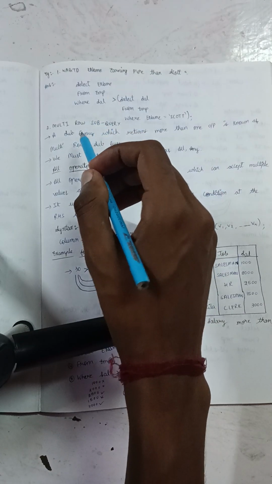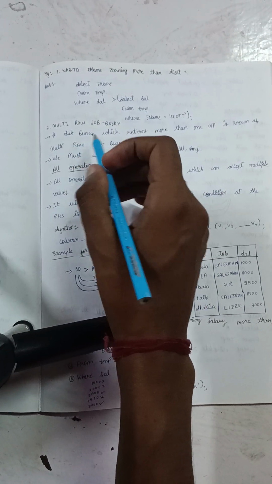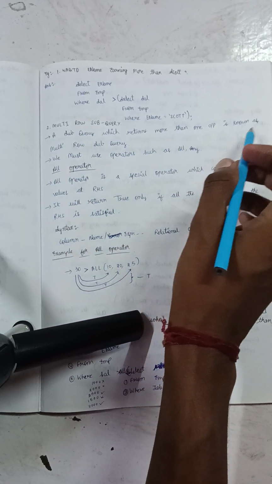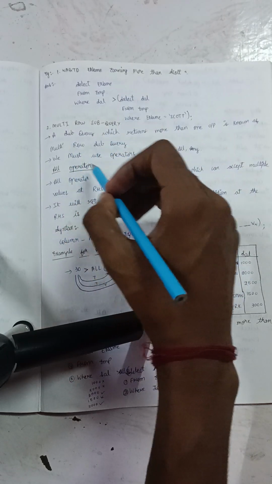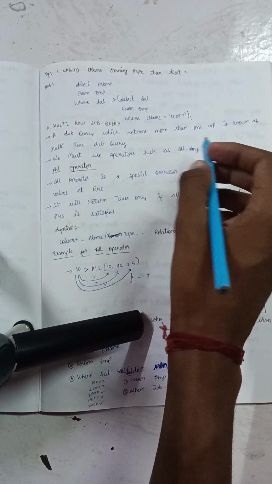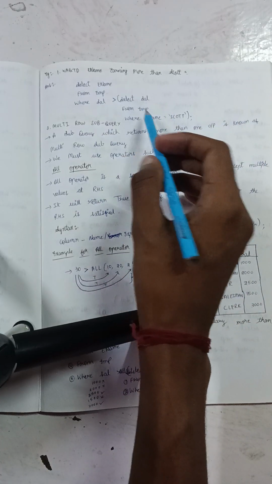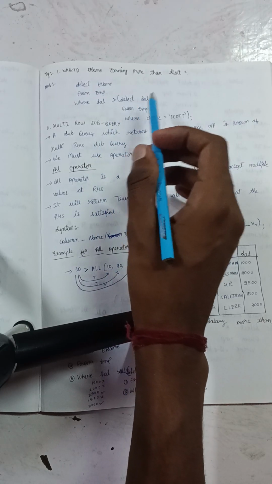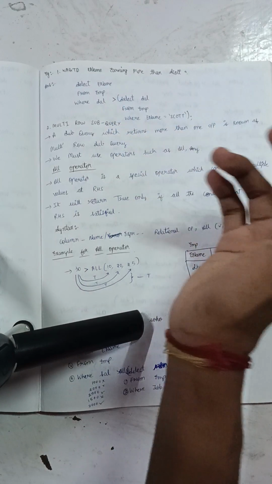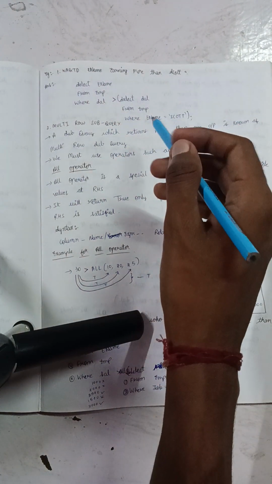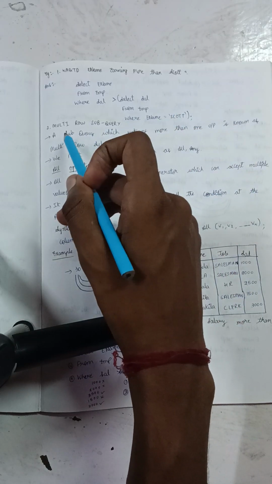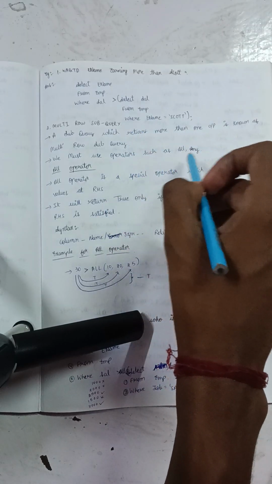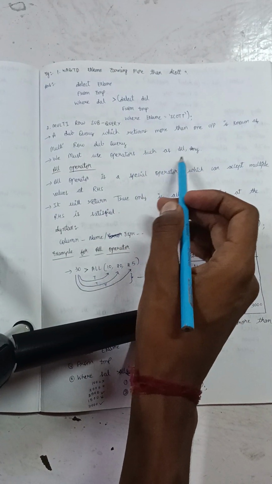The second type is the multi-row subquery. A subquery which returns more than one output is known as a multi-row subquery. We must use operators such as all, any. If we get only one output, it is called a single row subquery. Here we will get more than one output, meaning two, three, four, five, so it is called a multi-row subquery. And here we will use the all and any operators.